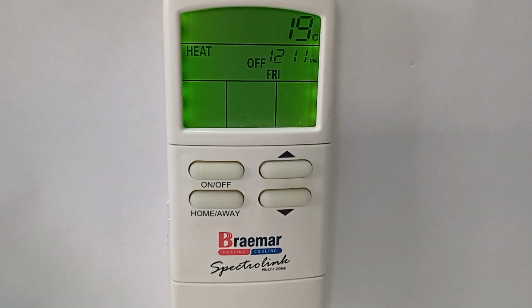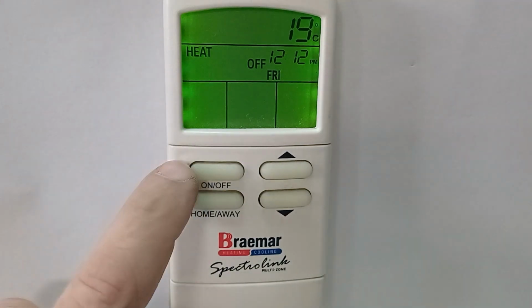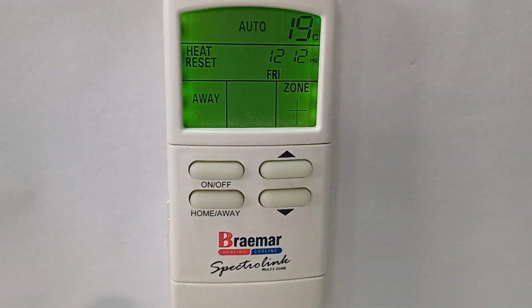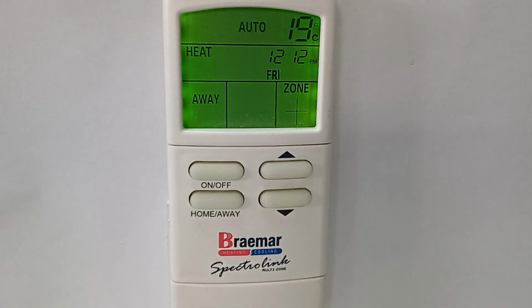Also worth noting is that the Spectrolink must be in the on state for the program to run. So if it says off, the program won't come on. It needs to be on and in auto mode for the program to run.